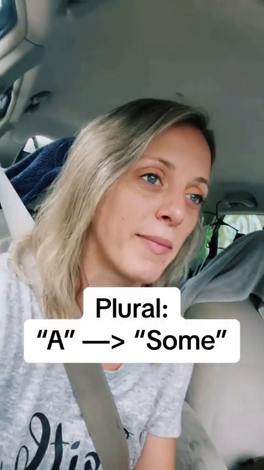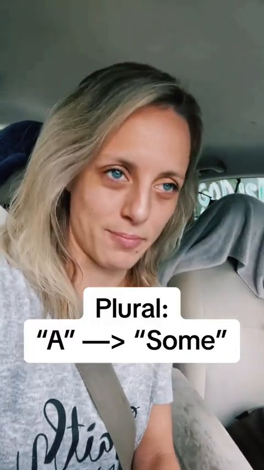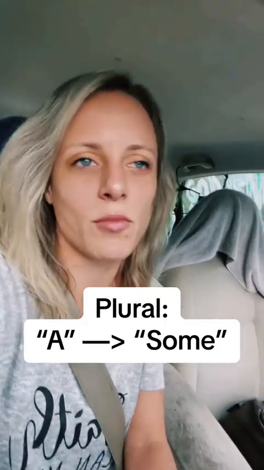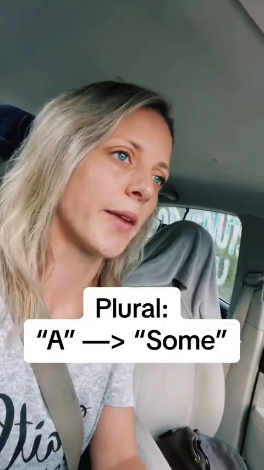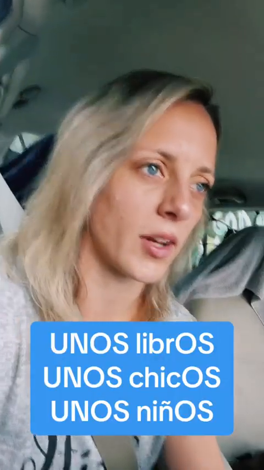Okay? Now, you guessed it, if you have more than one of these things, you have to match the plurality as well. So we don't do this in Spanish. We don't say a's girls, right? We say some girls or some boys or some books, right? So this is the equivalent of that. So if you have some books, unos libros, okay?